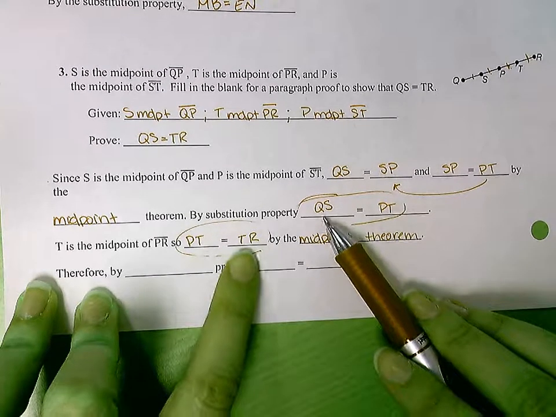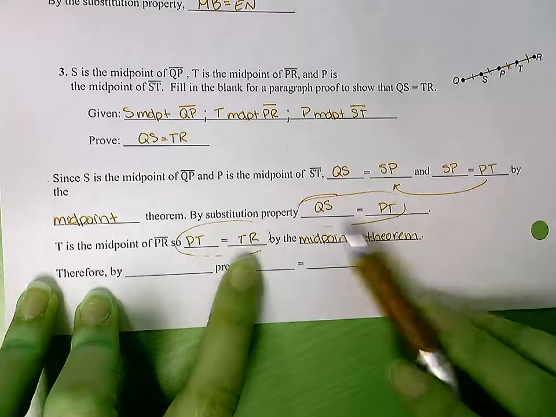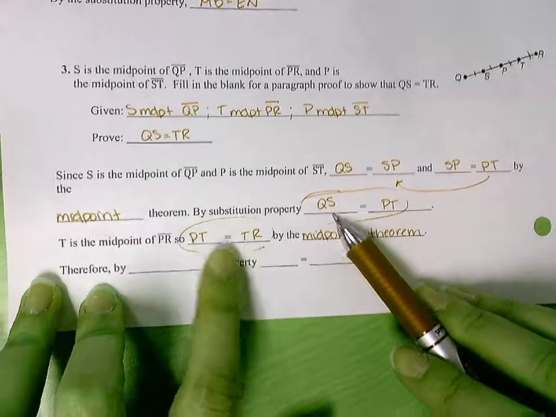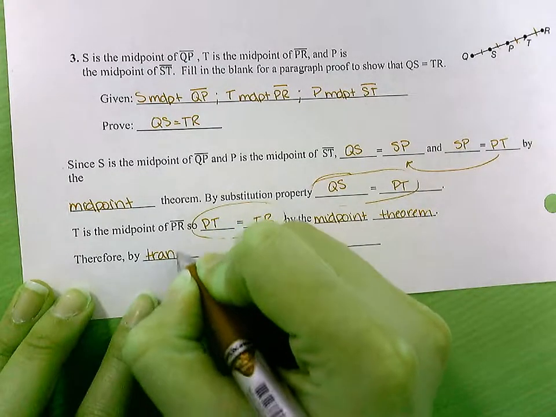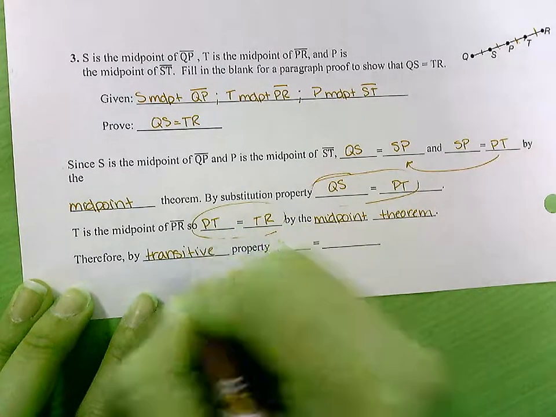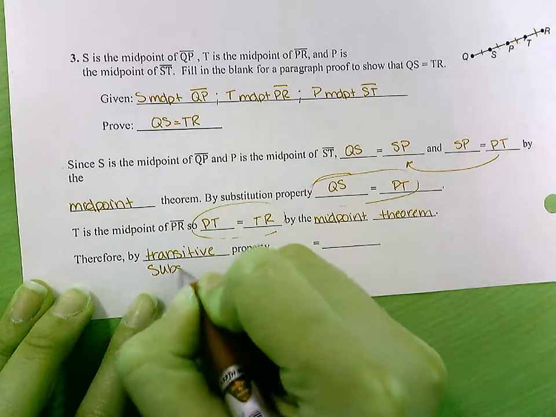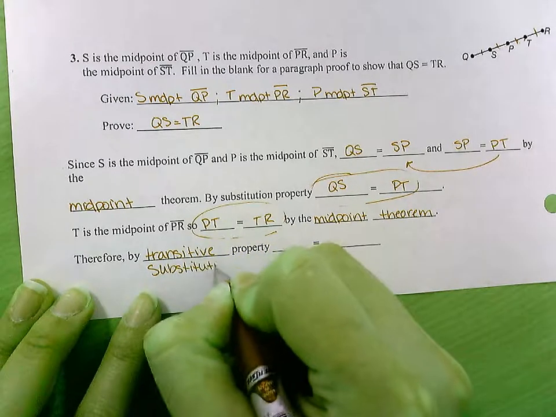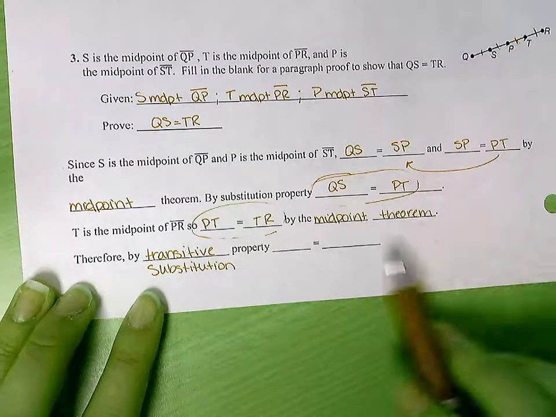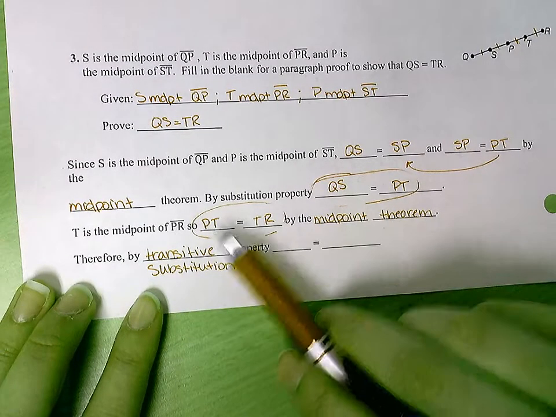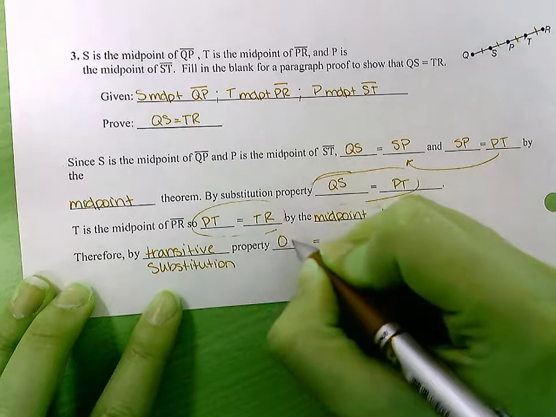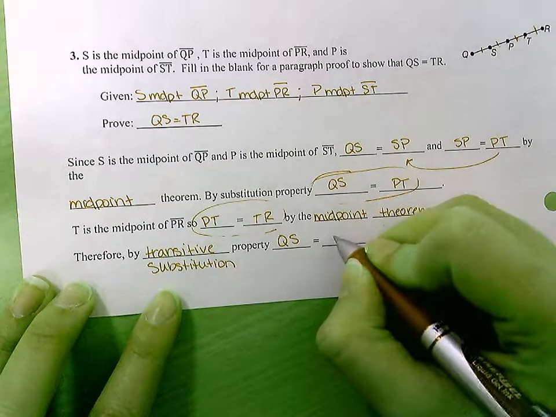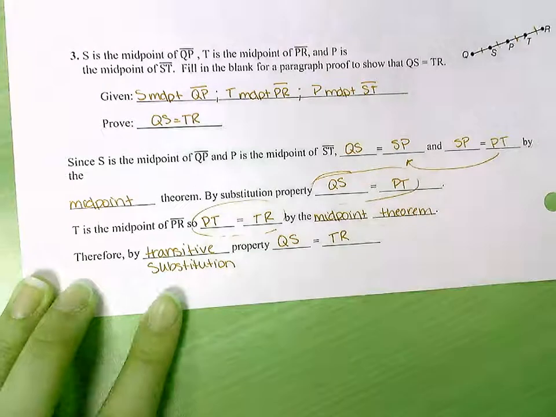Since both of those are equal to PT, I can say they're equal to each other. That would be by either the transitive property, or you could have said substitution, since you could substitute QS in for PT here. So now I can say QS is equal to TR.